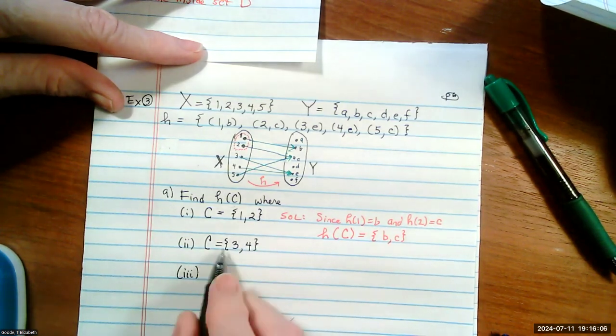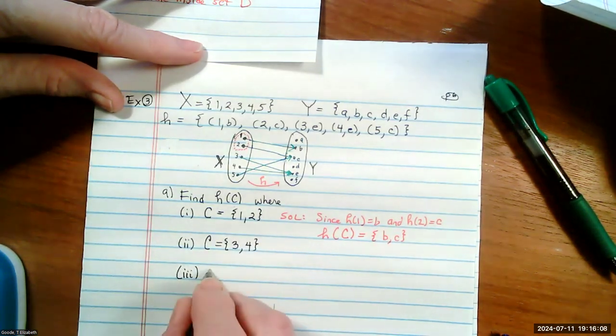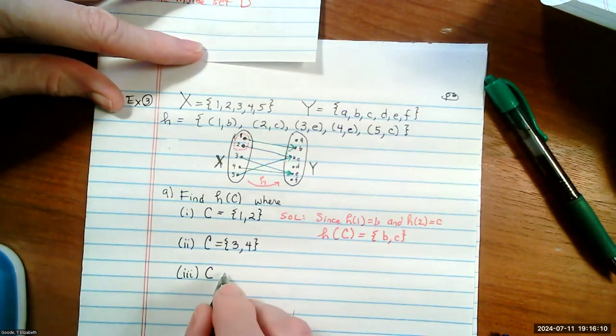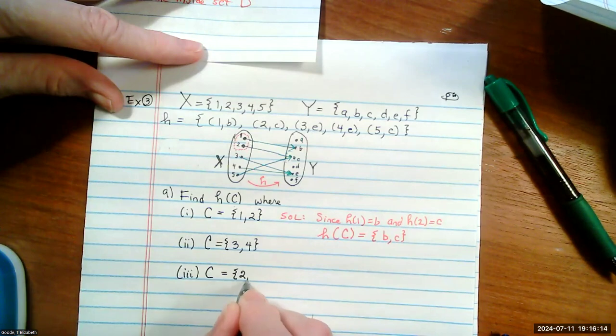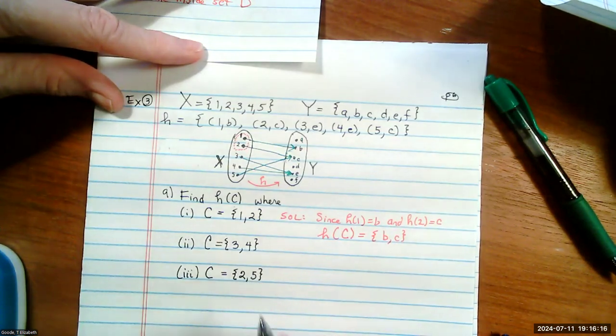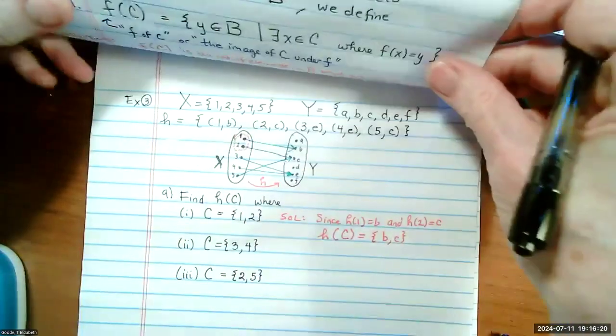What if C has got 3 and 4 in it? And what if C has got 2 and 5 in it? And here's the definition of the image.